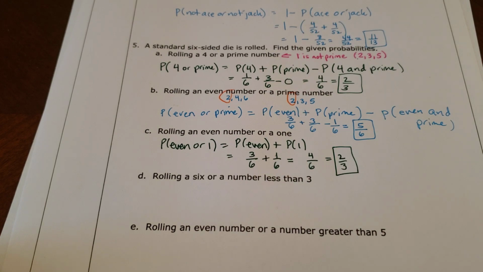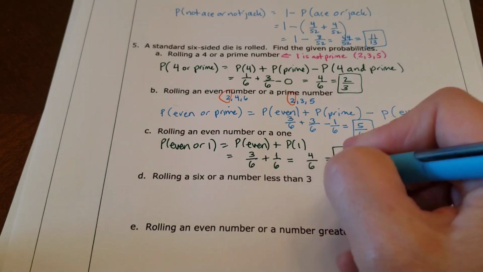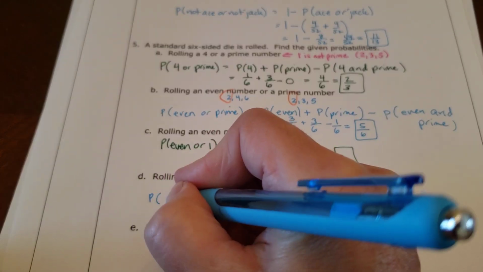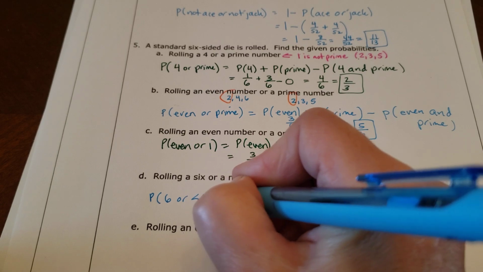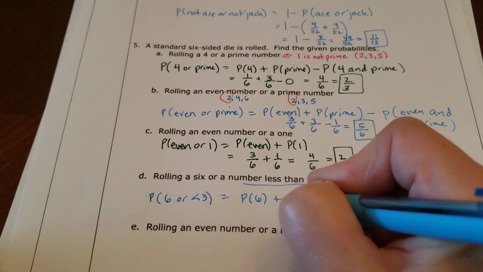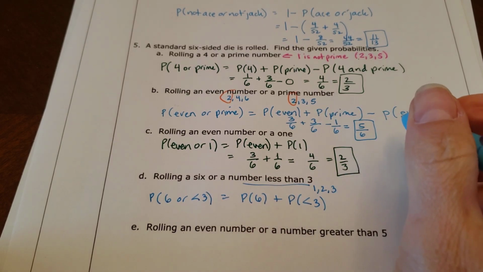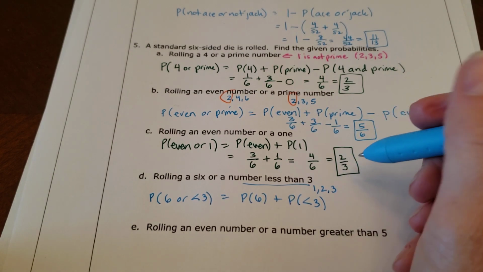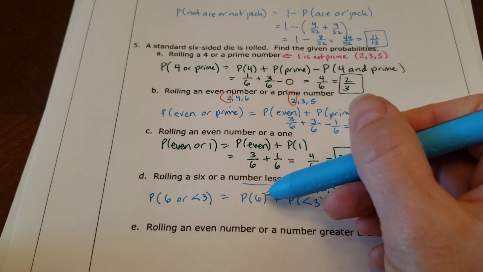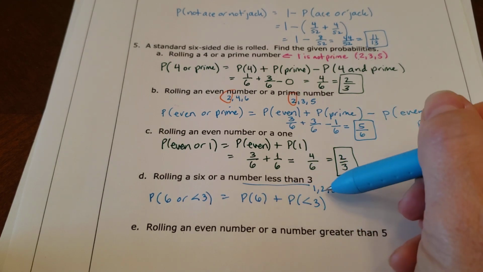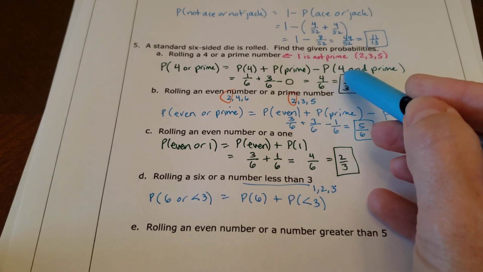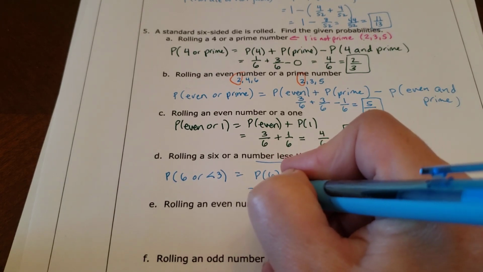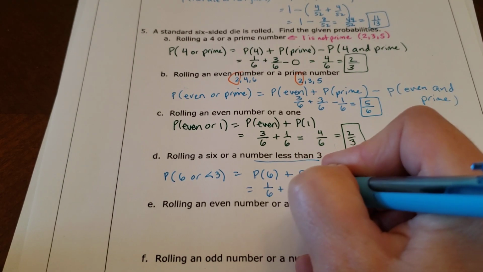Rolling a 6 or a number less than 3. So numbers less than 3 on a die are 1, 2, and 3. And then again, a 6 is just a 6. So we'll do the probability of 6 plus the probability of less than 3. So we have 1, 2, and 3, which are not the same number 6. So they don't share anything in common. So you won't need to do, again, this minus piece. It'll be a -0. But again, if you want to write it, go for it. So this will be a 1 over 6 plus a 3 over 6.